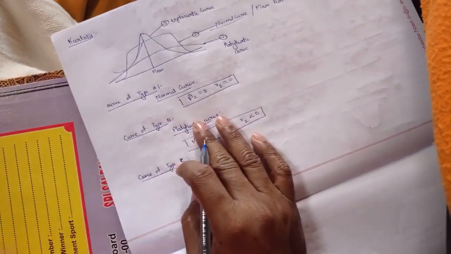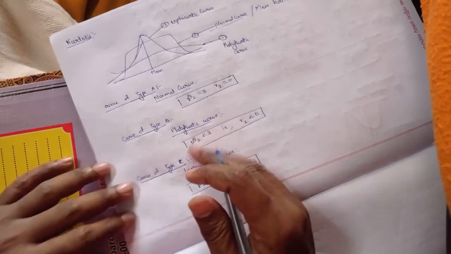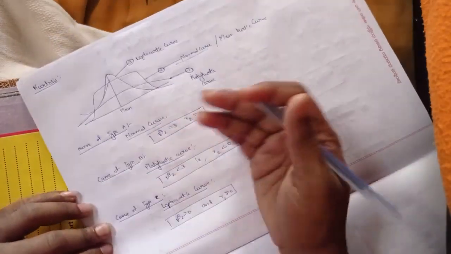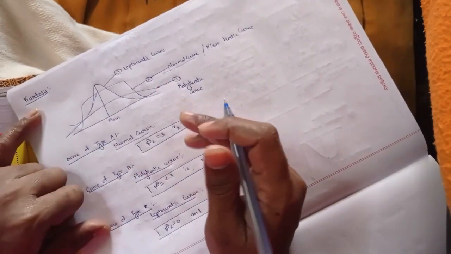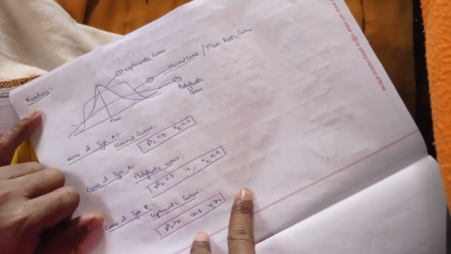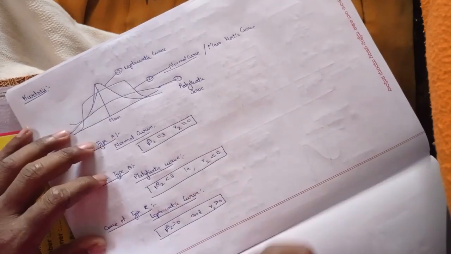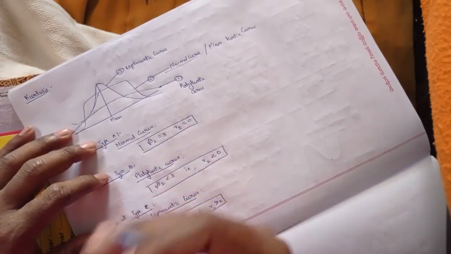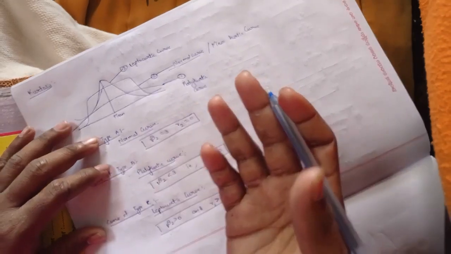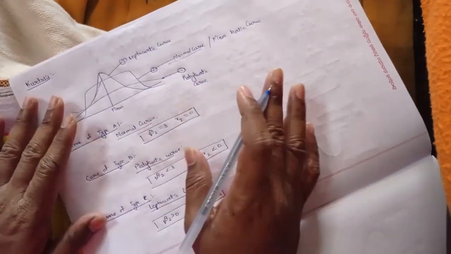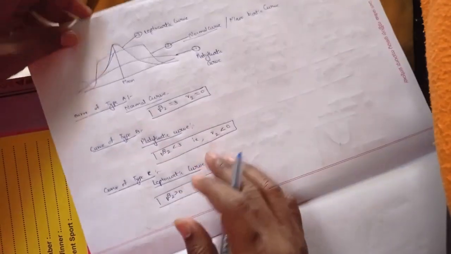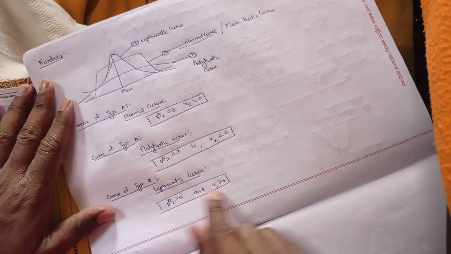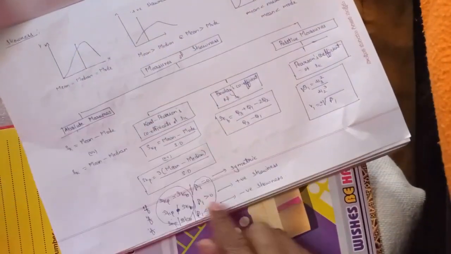So this is the theory part of kurtosis, and we'll try to solve more problems from the next video onwards. Coming to skewness as well as kurtosis: kurtosis is based upon the beta 2 and gamma 2 values, and skewness is based upon the beta 1 and gamma 1 values. Don't get confused between these two. They are simple to remember. Just have a small glance at it. This is kurtosis: kurtosis is based on beta 2 and gamma 2, whereas skewness is based upon beta 1 and gamma 1.